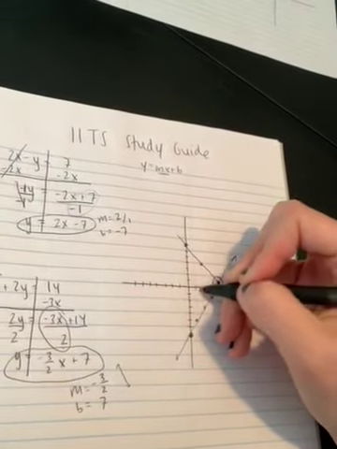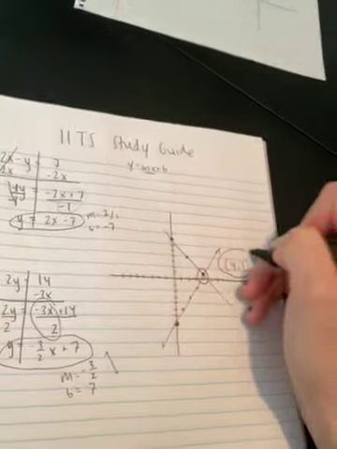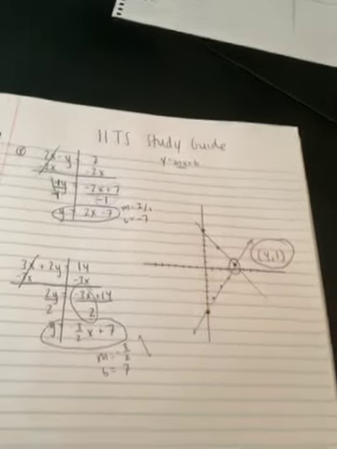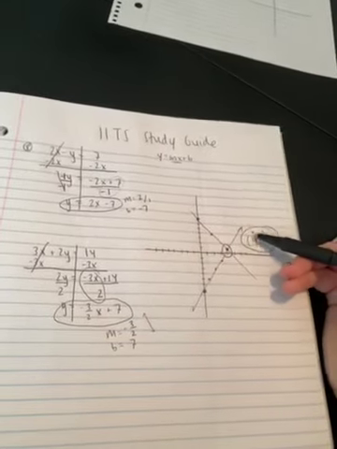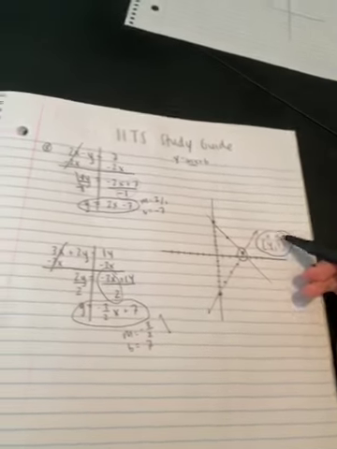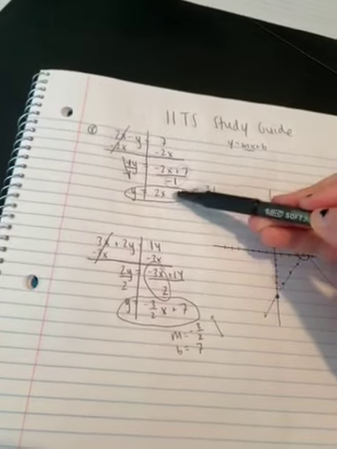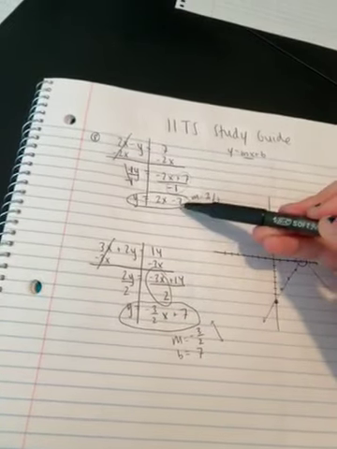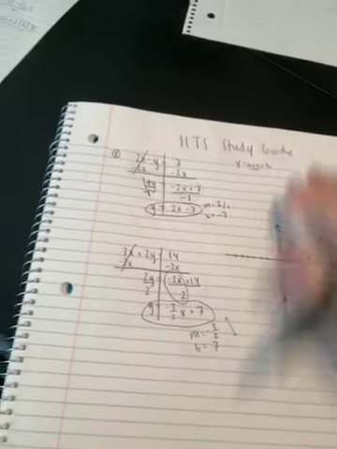So my solution is 1, 2, 3, 4, comma, 1. Even if I wanted to check my work, I could plug that solution, my x is 4, my y is 1, into this equation and this equation, or you could even use your y equals equations, and you should get the correct answer. All right, the next question we're going to go over is number 13, the word problem.